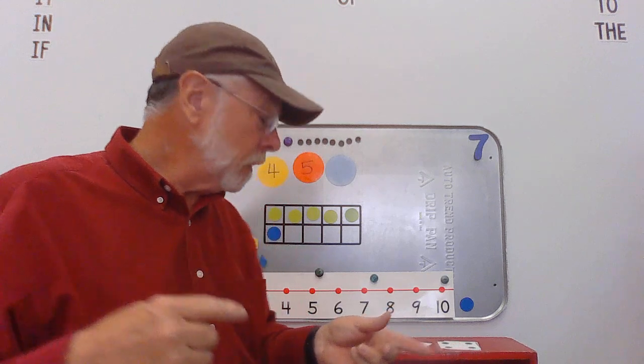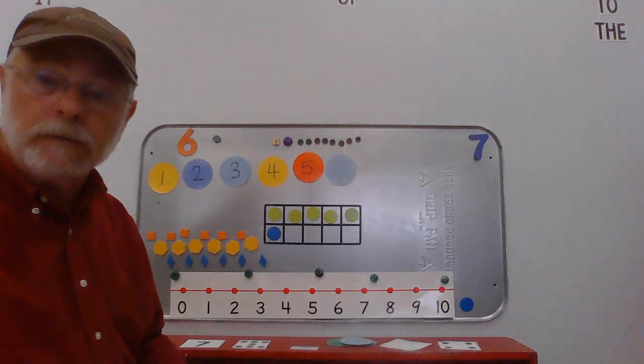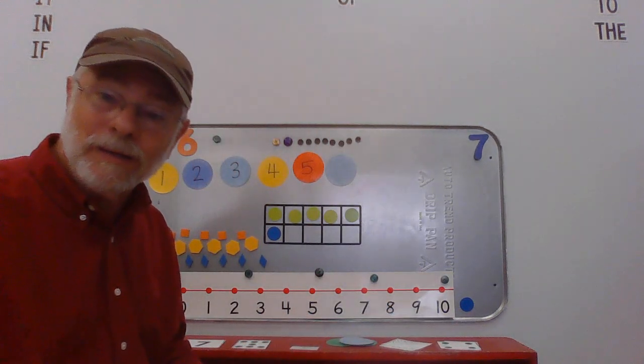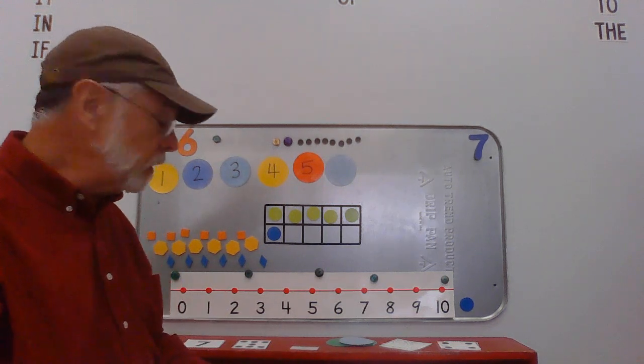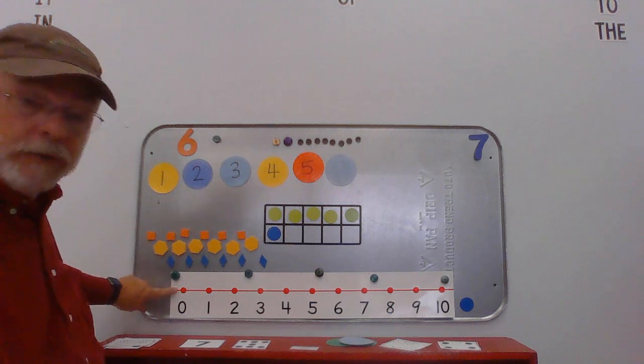Now, if you don't have a number line, or if you do, you might want to pull that out. You want to pause it, go get your number line, or we can just use mine, whichever one. All right, you ready? Let's go ahead and go to the number line. We start with the number line. Every number line starts the same.